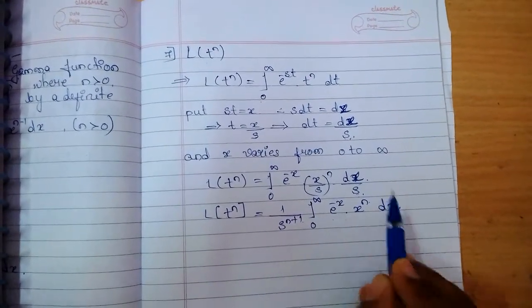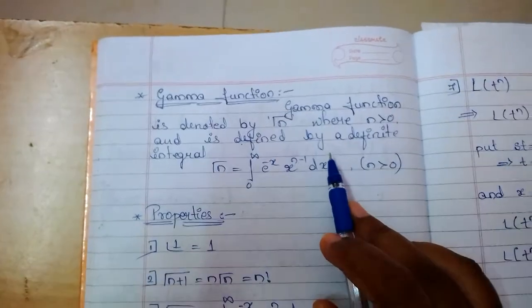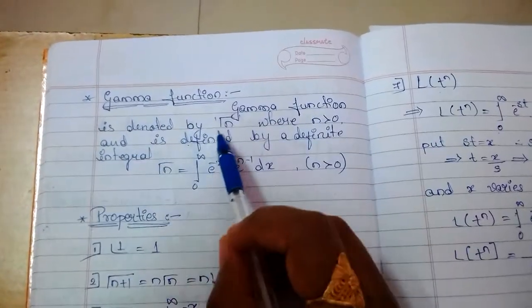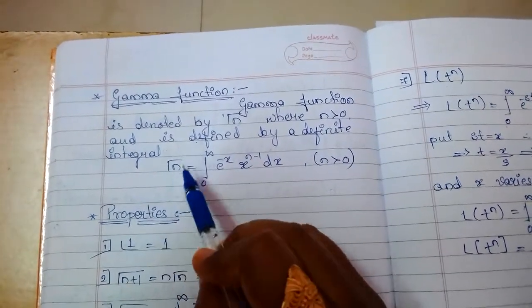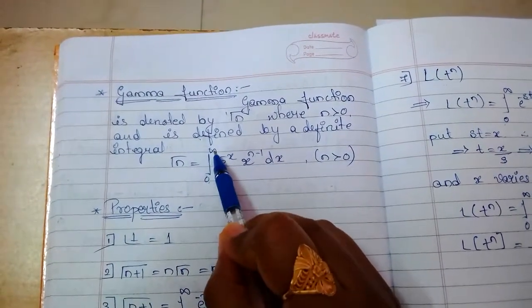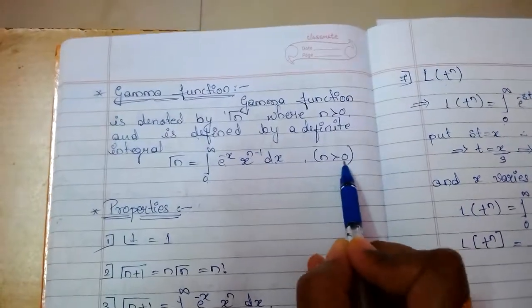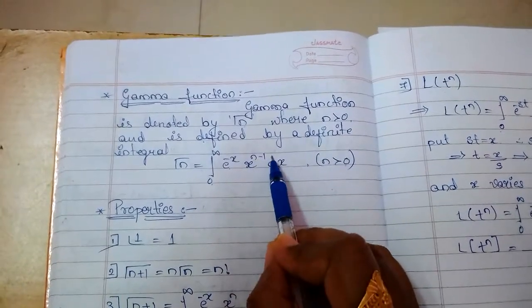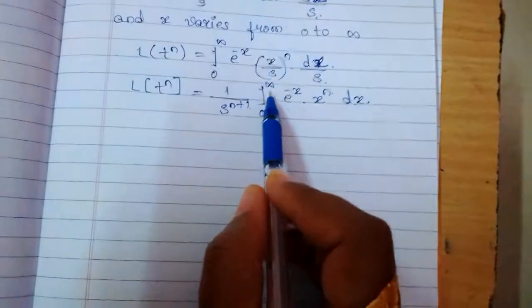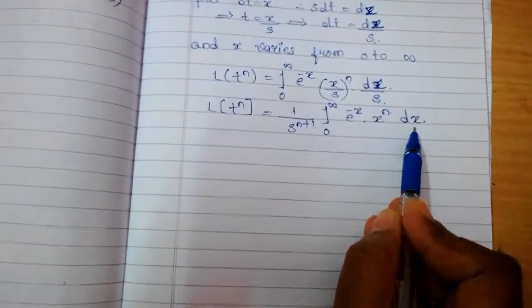Here to solve this integration, we have to recall the gamma function. See the definition. Using this definition of gamma function, we can easily solve this integral. The gamma function is denoted by gamma n, where n is greater than 0, and is defined by a definite integral: gamma n is equal to integration from 0 to infinity e raised to minus x into x raised to n minus 1 dx, where n is greater than 0. Here we have x raised to n minus 1 into dx, but our integral is integration from 0 to infinity e raised to minus x into x raised to n into dx.